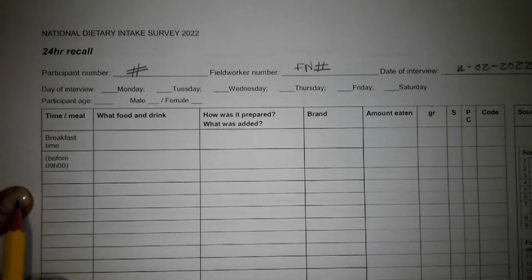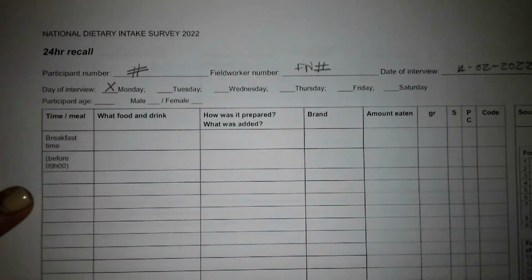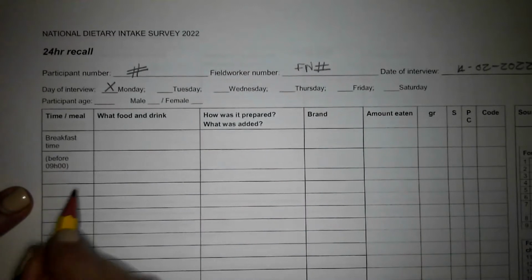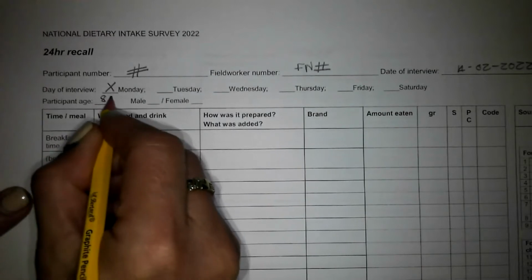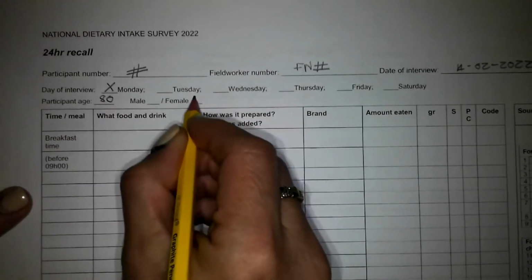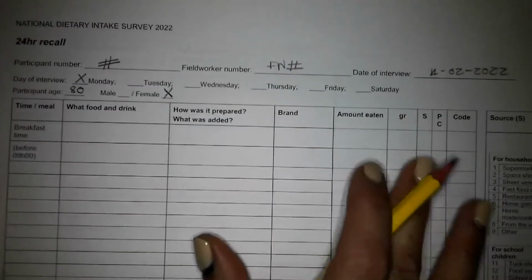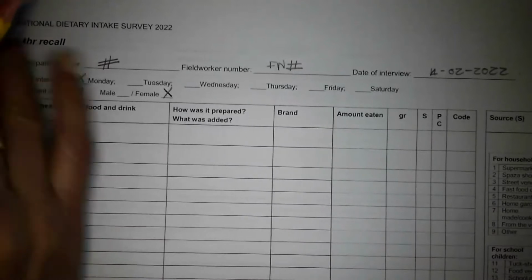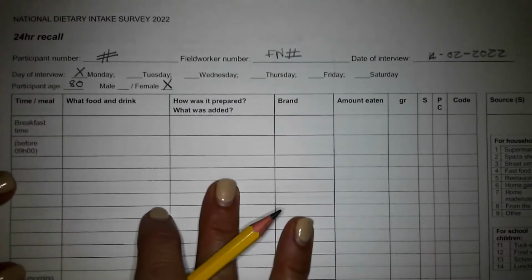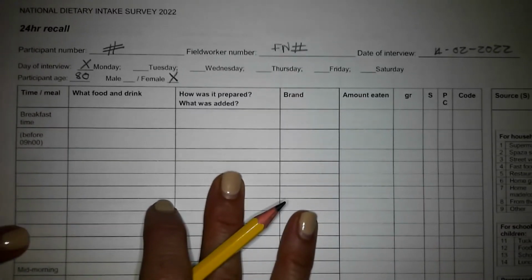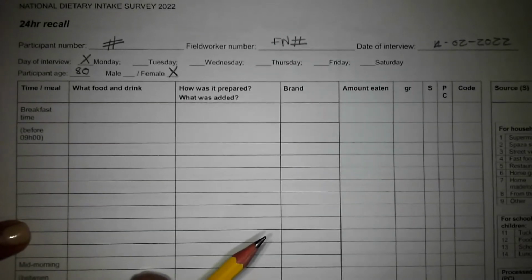So which day was that? If you're doing it on a Monday, and then you have your participant's age. If we have, for instance, an elderly, and was it a male or a female? Good. So those are the fields that need to be completed at the top. These are all fields that need to be captured onto the data sheet, the electronic data sheet as well.